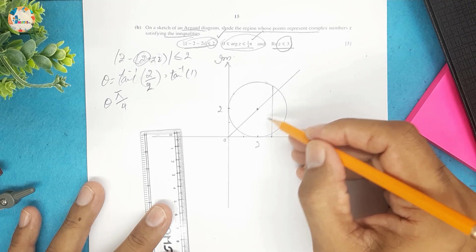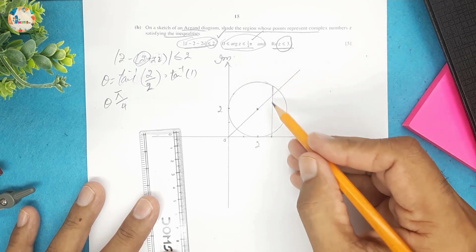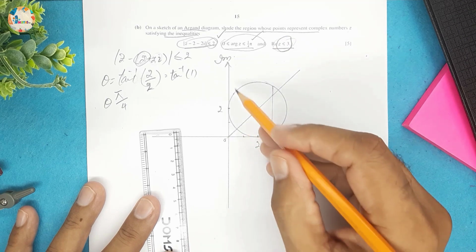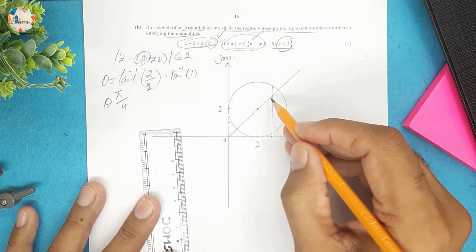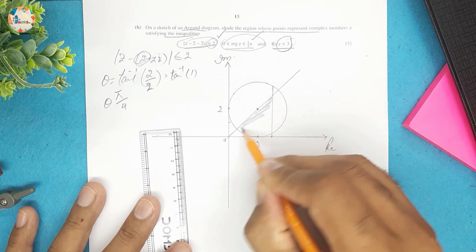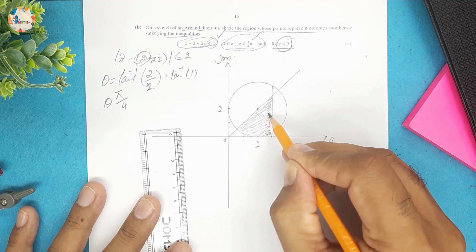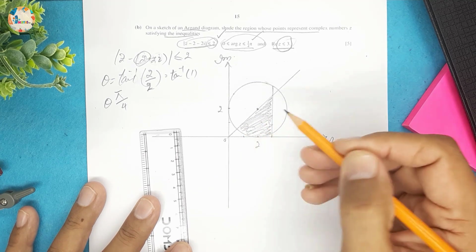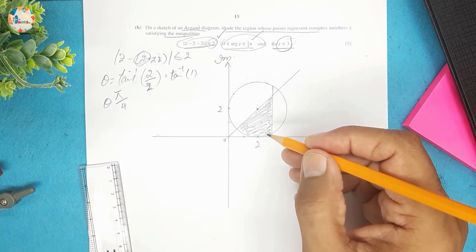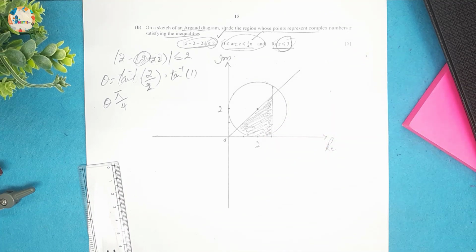So we have to shade the portion which is less than 3, within this circle, and lower than this line. So within this circle we will be shading this part, and this will be the shaded part which is required. This is basically the rough drawing which we have drawn for this. So we are done with this part.